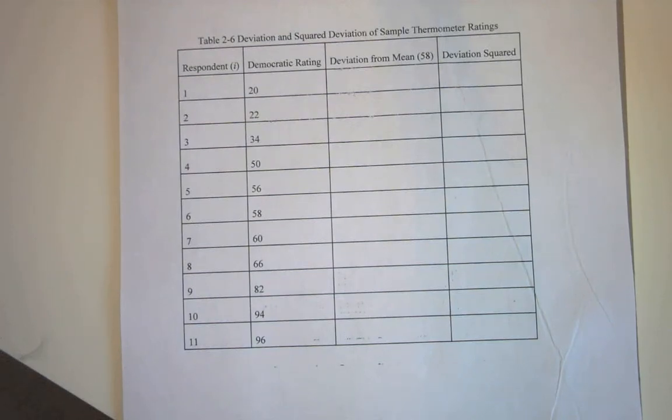This is a quick video on how to calculate standard deviation using a blank version of table 2.6 from your book. Again, I'm using table 2.6 from your book. I have taken out the spots that you are going to use to run this calculation, to show you how to set up a table like this for calculating standard deviation in one of the exercises.